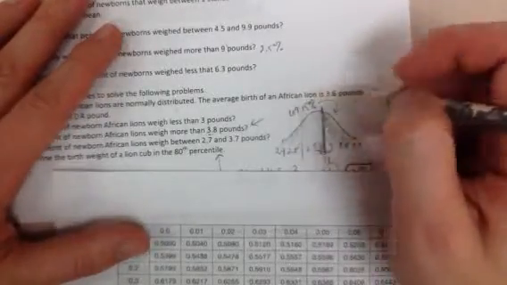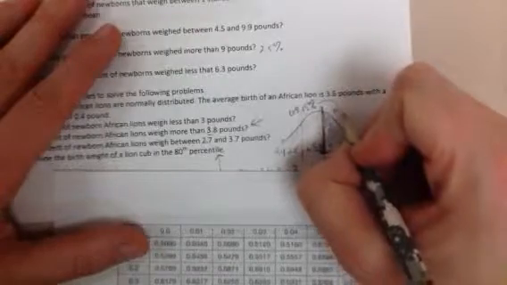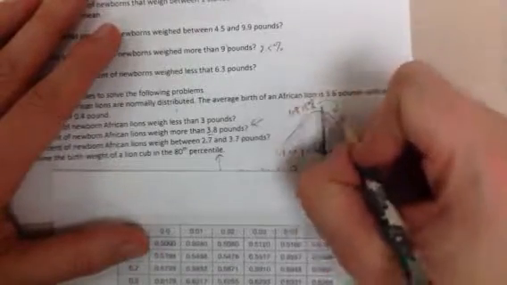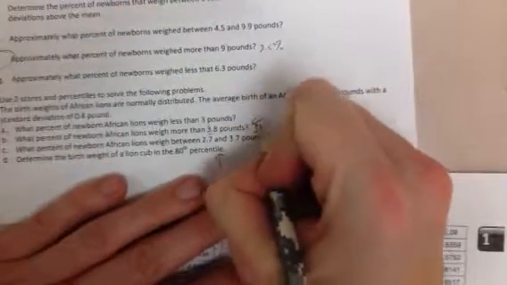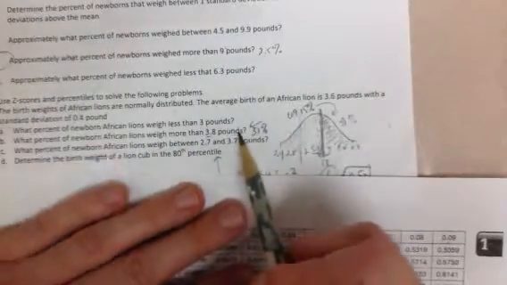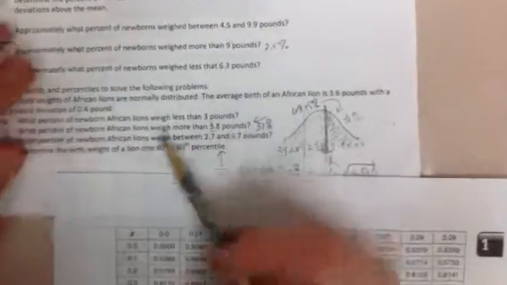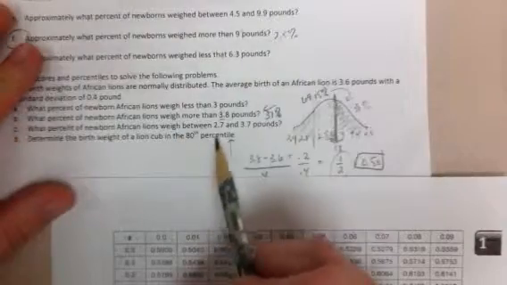So you need to take 100 minus that. If I just round to 69, then 100 minus that would be 31%. So the answer to question B is 31%. 31% of newborn African lions weigh more than 3.8 pounds. Now, determine the birth weight of a lion cub in the 80th percentile.